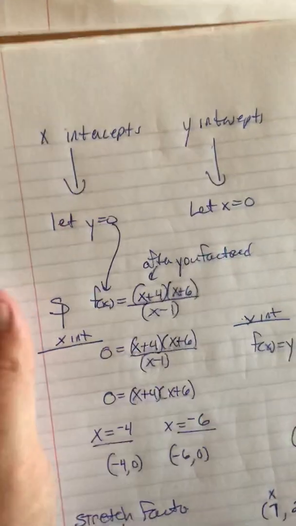Hello everybody. So this is our final installment, unless you guys request some questions, of pieces and parts from section 5.6.